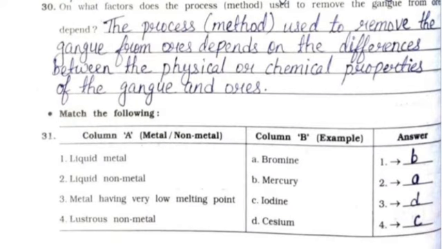Now match the following. First one, liquid metal, it's option number B, mercury. Second, liquid non-metal, it's option number A, bromine. Third, metal having very low melting point, it's option number D, cesium. And fourth is lustrous non-metal, it's option number C, iodine.